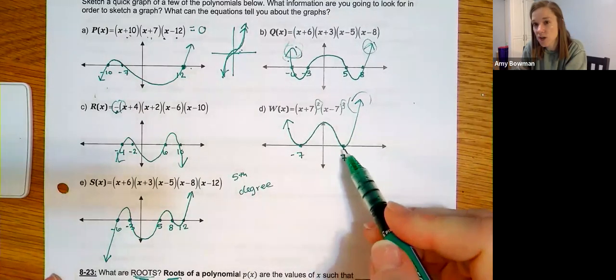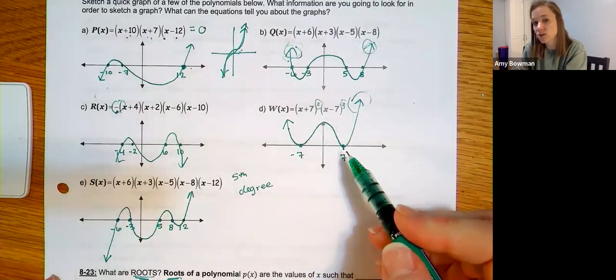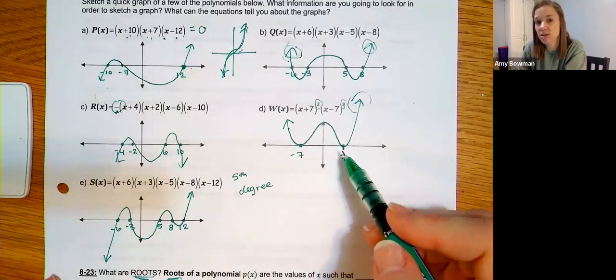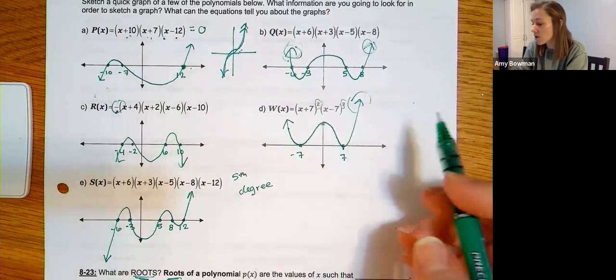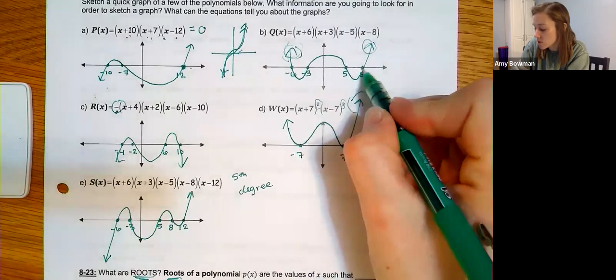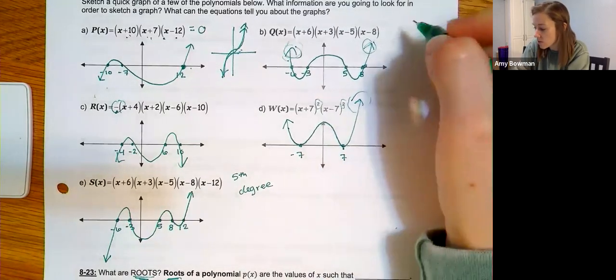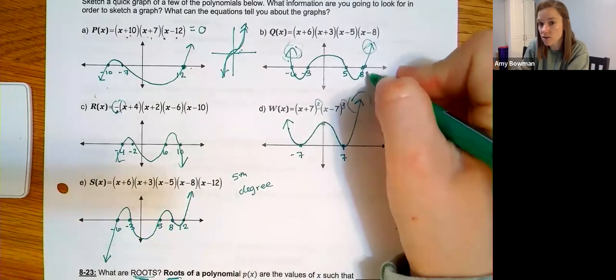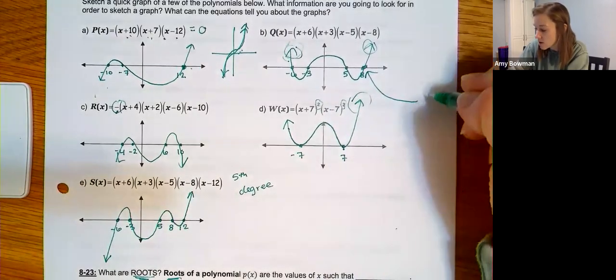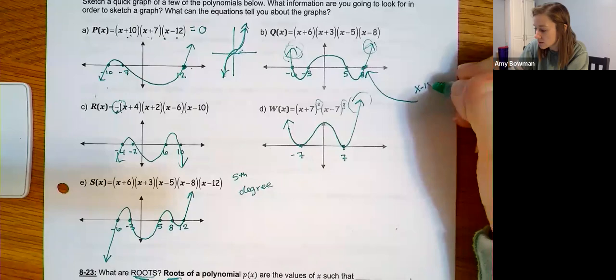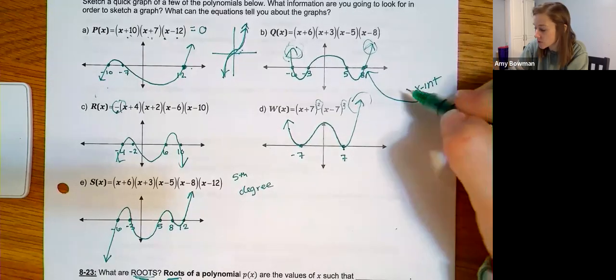So you'll hear me interchange those. They're not always interchangeable, but every x-intercept is a root of the polynomial. And another word you're going to hear me use for x-intercept is zero of a polynomial. So these values right here, where it's touching or crossing through, we typically call those x-intercepts. That's what you're used to.